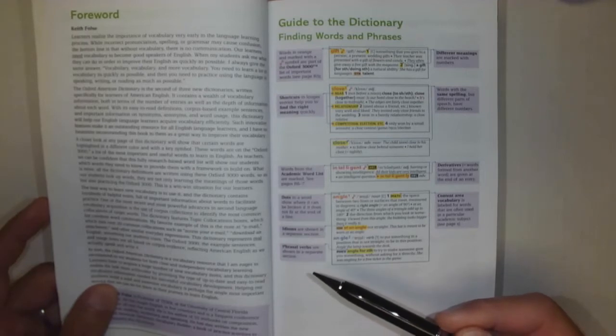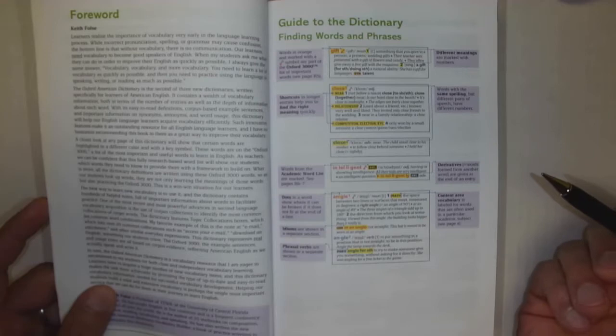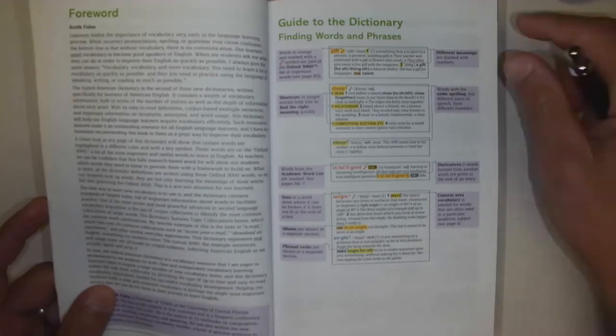So if you're looking at a dictionary entry and you're not sure what kind of information it is, just go back to the front of the dictionary and usually they'll show you how the entry is organized. But I will show you some specific examples in this video, so I'm not going to go through all of their front pages here.